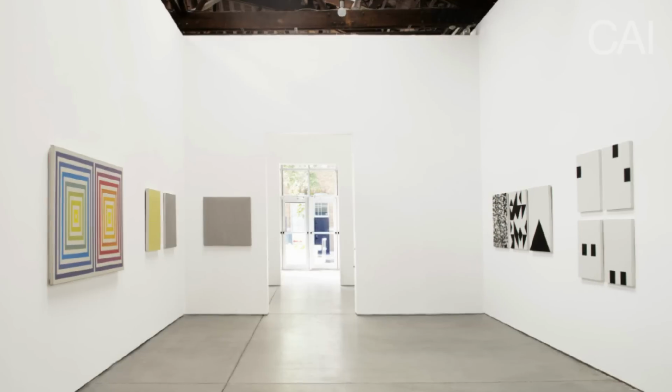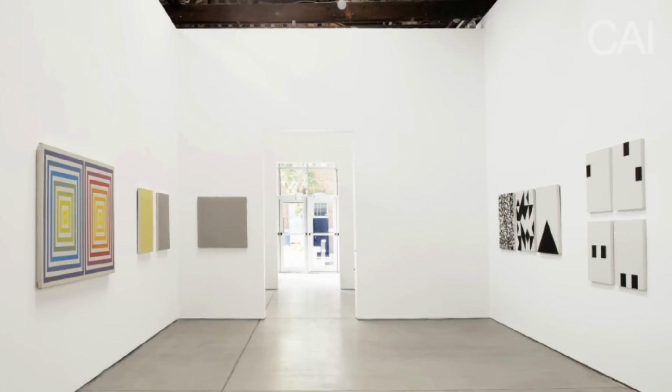François Morellet embraced impersonal geometric forms and a sense of detachment throughout his multidisciplinary practice. Grids and patterns pervade his oeuvre. He made paintings, sculptures, neon works, and installations underpinned by an appreciation for system-based approaches to art making.